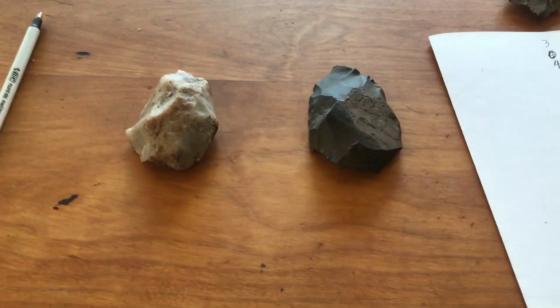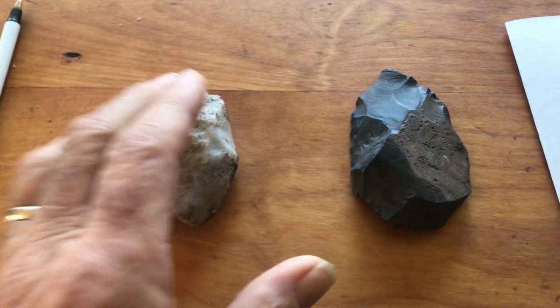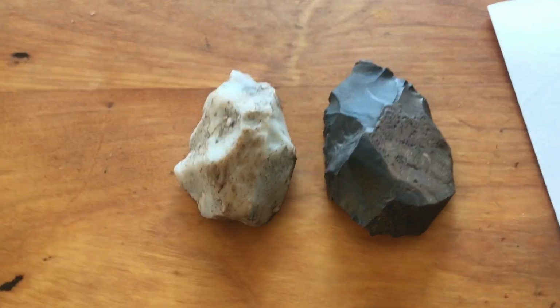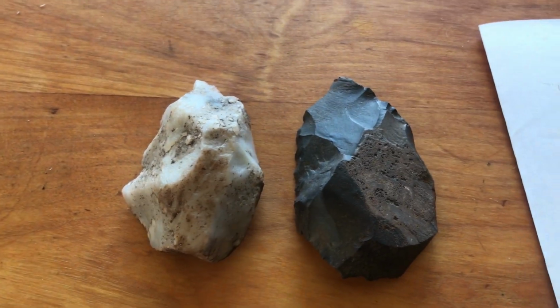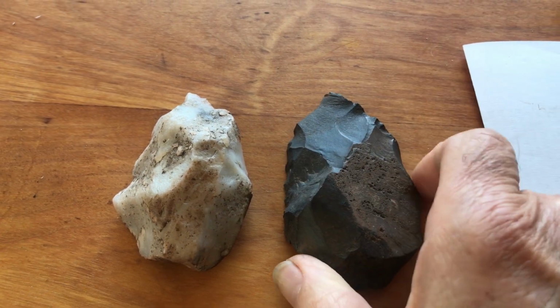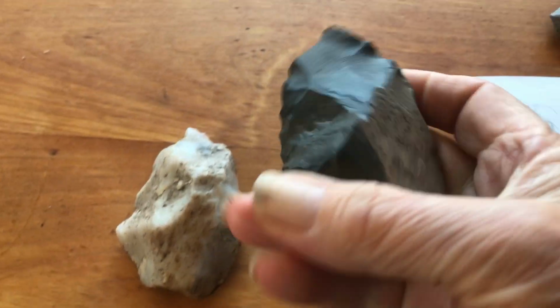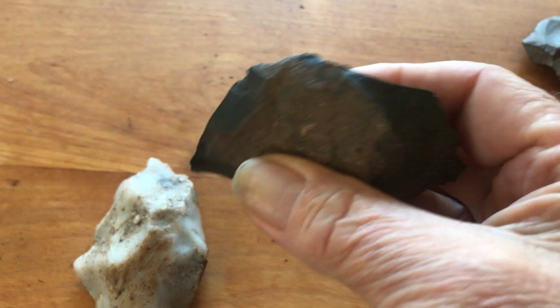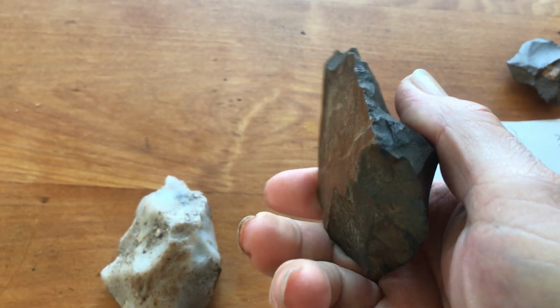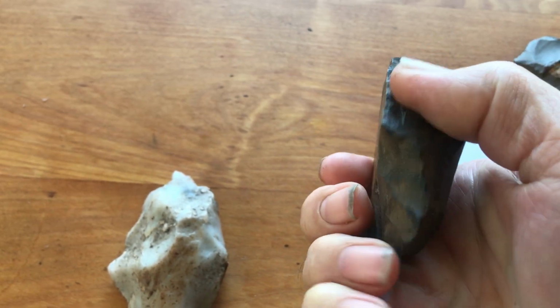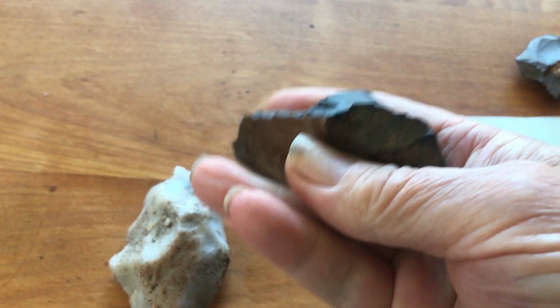Let me continue the discussion of flake proportions and compare these two tools, or these two rocks. They are similar shaped, and you look at this one for a little while. It doesn't take long to realize that there's some edge work on here, a little bit there.